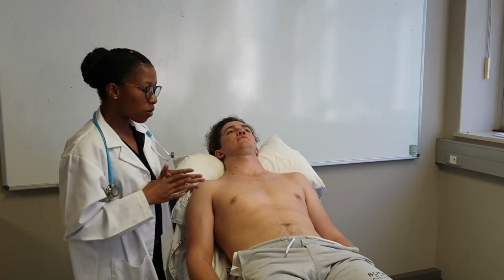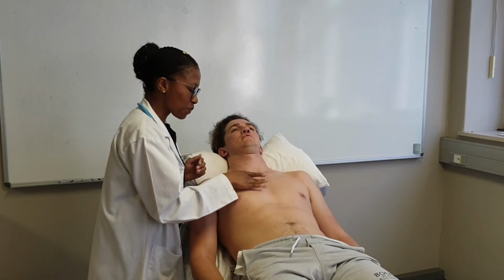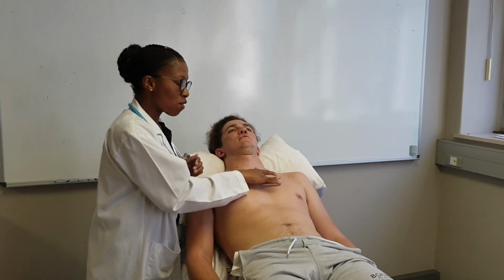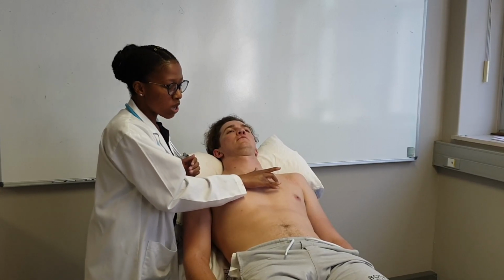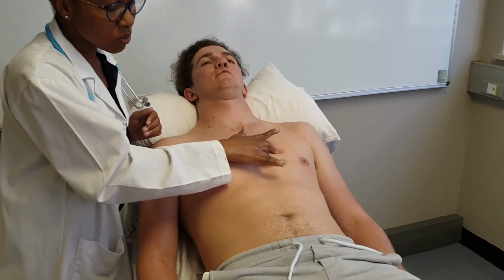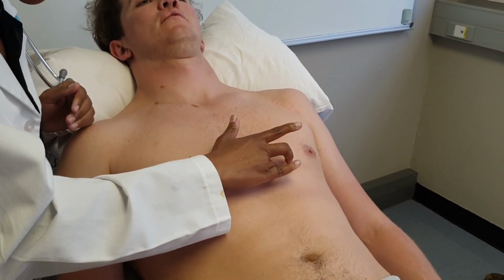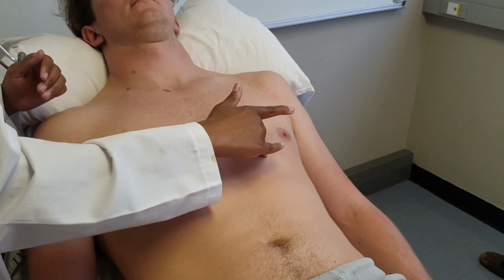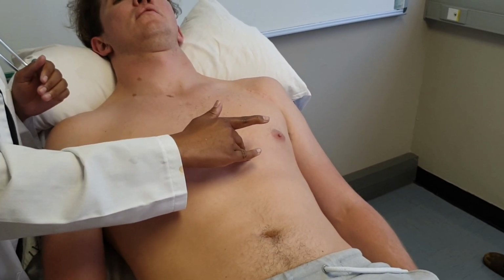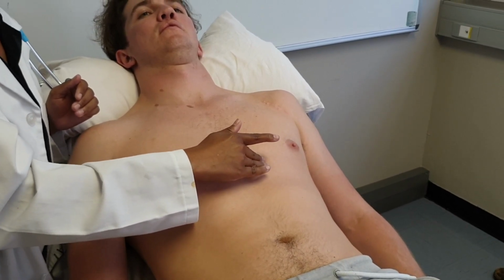In order to locate his apex beat, which is defined as the most lateral and inferior point of cardiac impulse where it is palpable over each contraction, we're going to start from the second rib, and then from the second intercostal space, we are just going to go down to the third intercostal space up until we get to the fourth and then to the fifth intercostal space. Once we get to the fifth intercostal space, we're just going to move 1 centimeter medial from the left mid-clavicular line where the normal apex beat should be located.